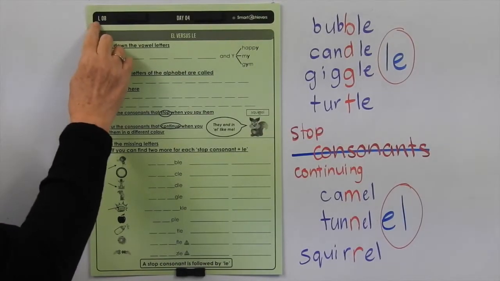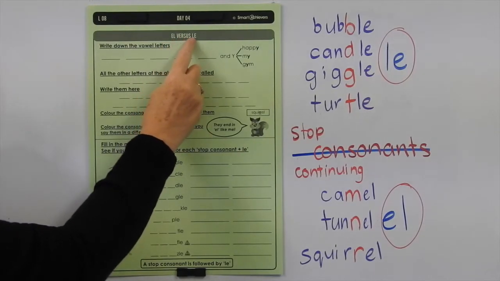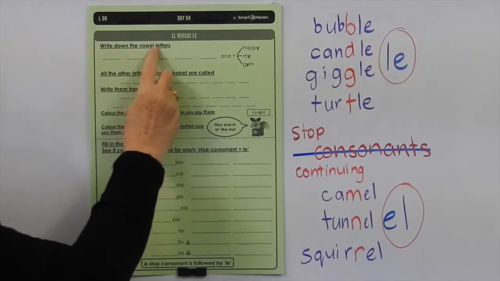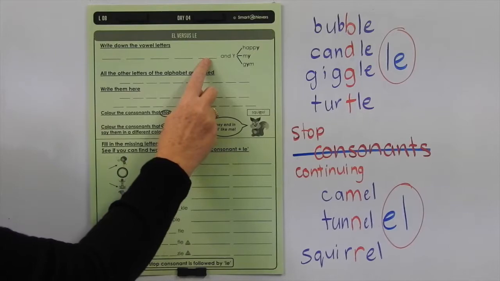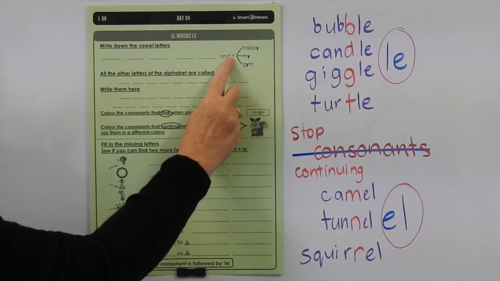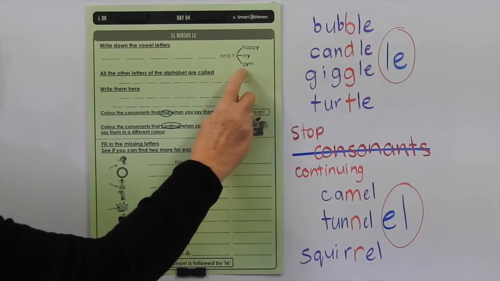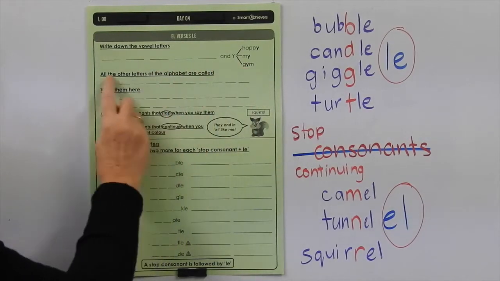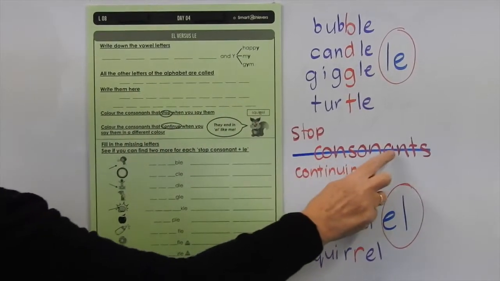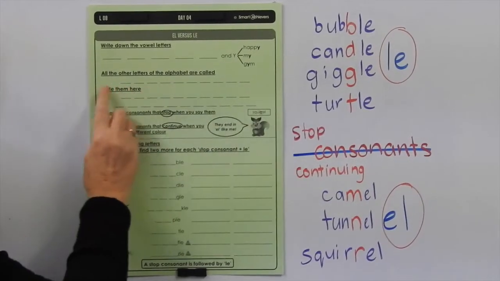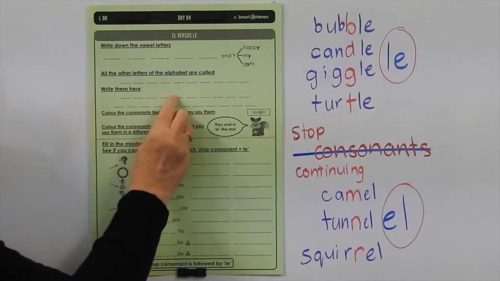This is level L, list 8, and we're doing the day 4, and we're revising on when to use EL versus LE at the end of a word. So write down the vowel letters, so you know the vowels are A, E, I, O, U, and Y is also considered a vowel when it makes the E sound like in happy, the I sound in my, or the I sound in Jim. So down here, all the other letters of the alphabet are called consonants. So you have to write that in here. Write them here. So if you go through the alphabet, leave out these vowels and write down the consonants.